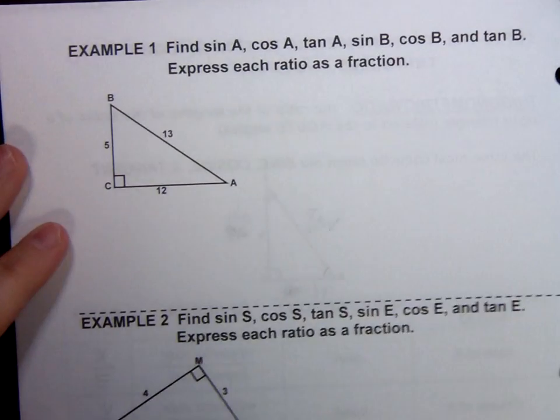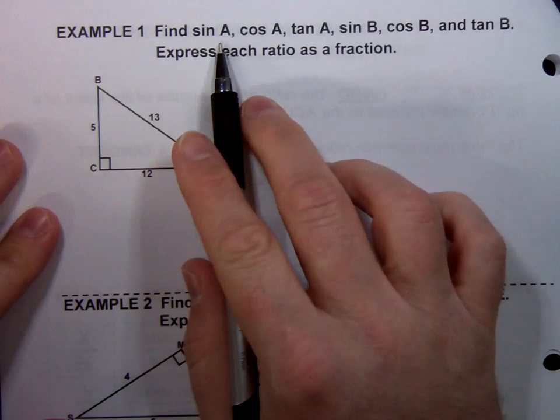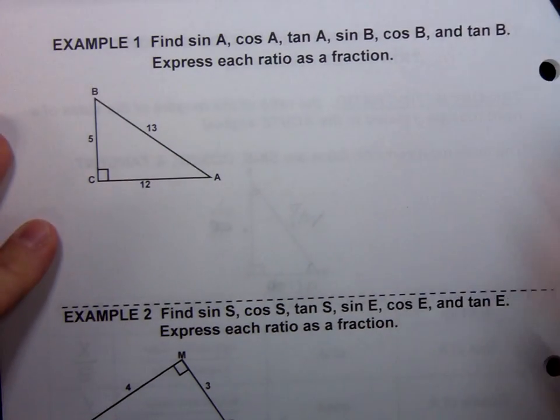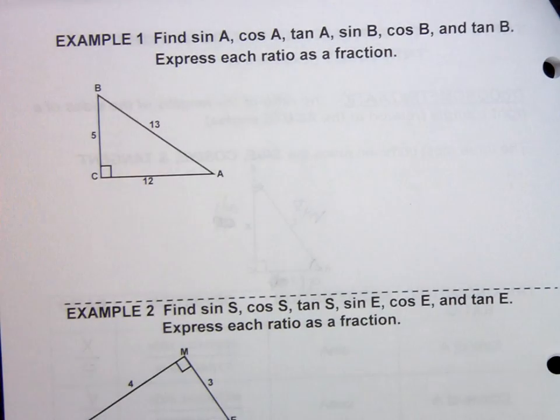Alright, so on example 1, let's find sine of A, cosine of A, tangent of A, sine of B, cosine of B, and tangent of B. Express each ratio as a fraction. So we're just setting them up. We're not really solving for anything.